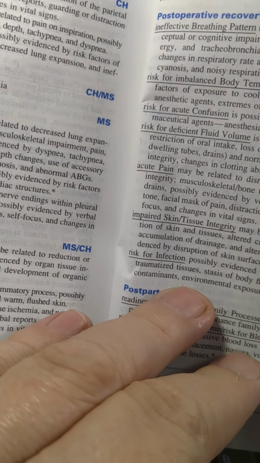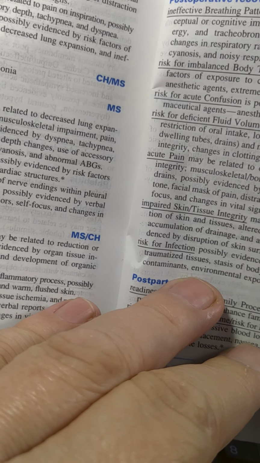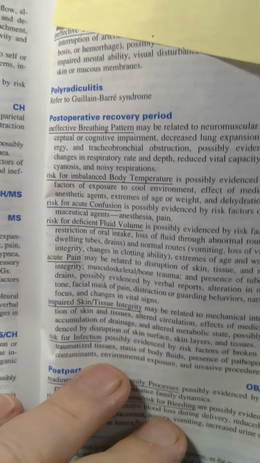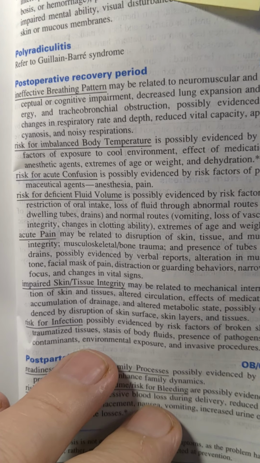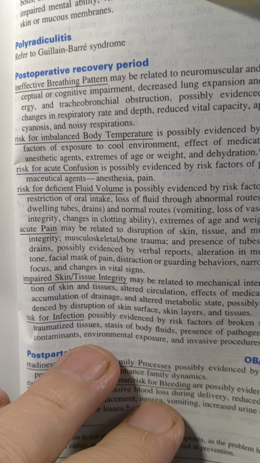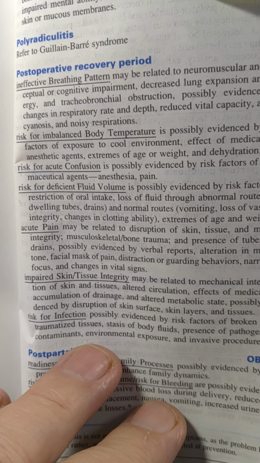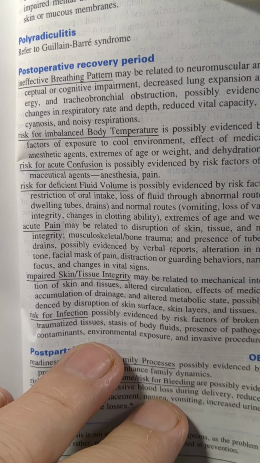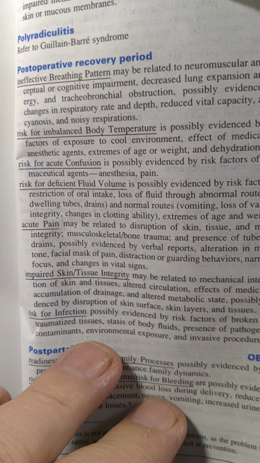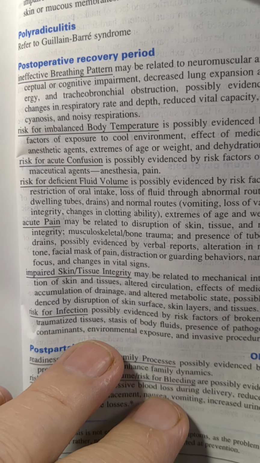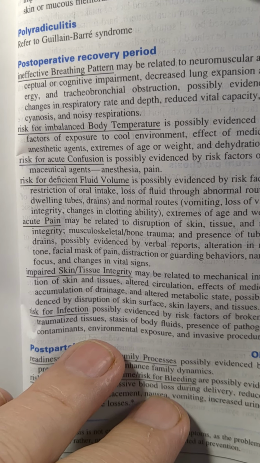So that actually tells you, based on the medical diagnoses, what might be wrong. Now the difference is, just because it's on this list as a nursing diagnosis associated with the medical diagnosis does not mean it's truly there, but it does mean you would be wise to check. So those are two examples.